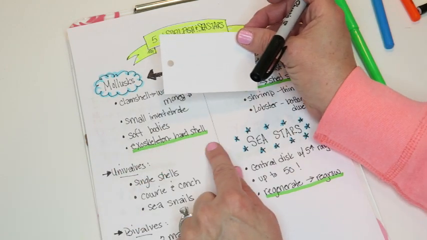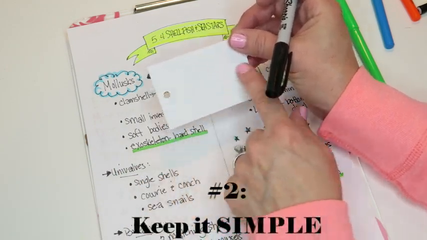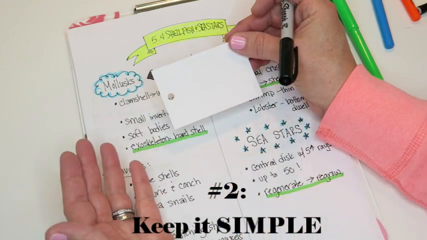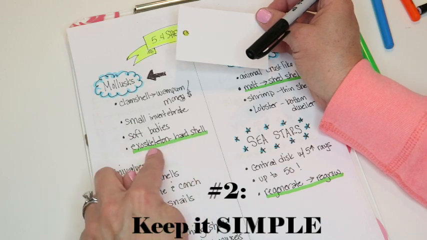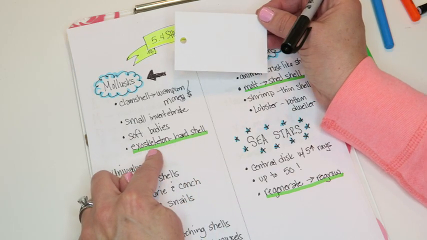Tip 2, make your cards easy to read, all right? You don't want a whole big long question sentence over here. That's too much information for your brain to see and process. If I want to know what the mollusk's hard shell is called or what the exoskeleton is, that's all I want on this card.